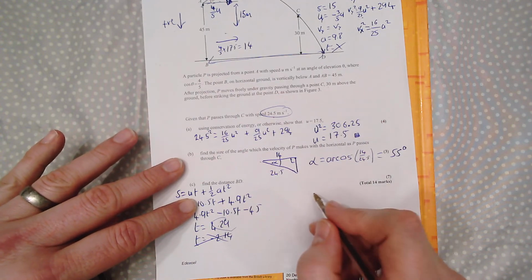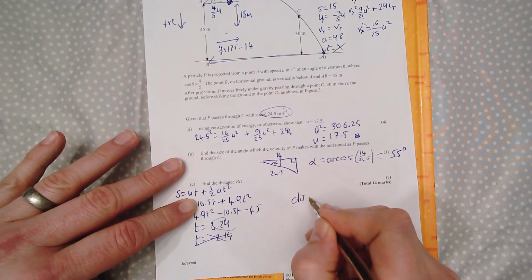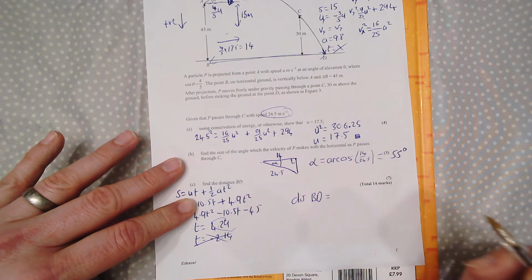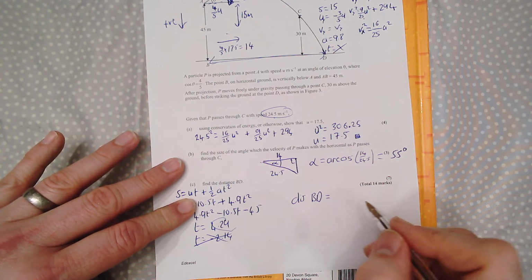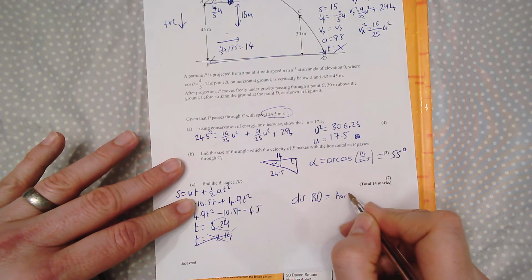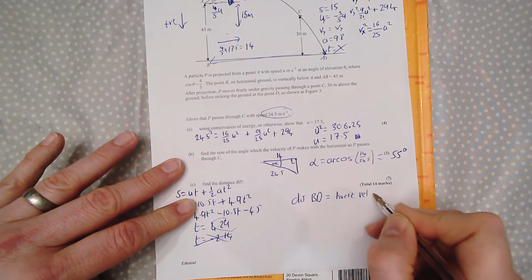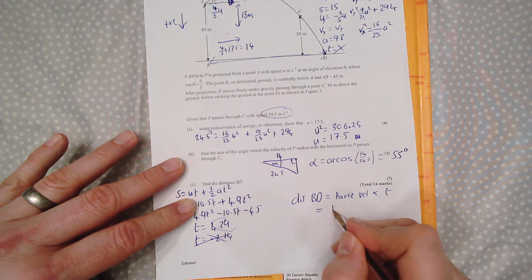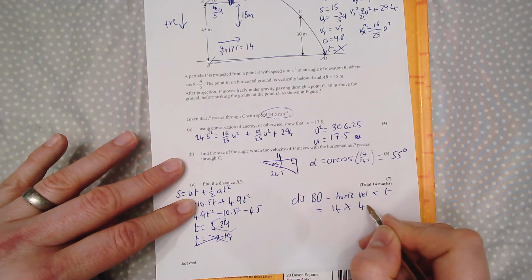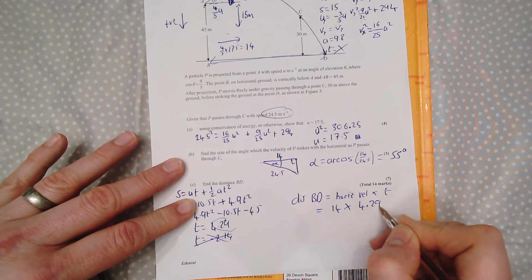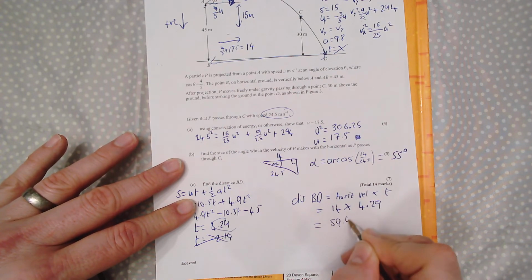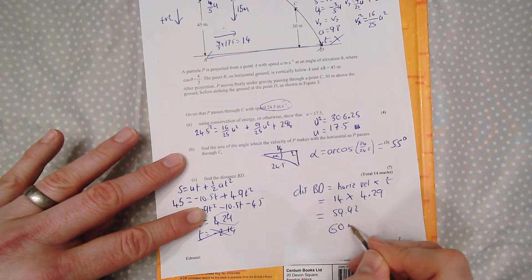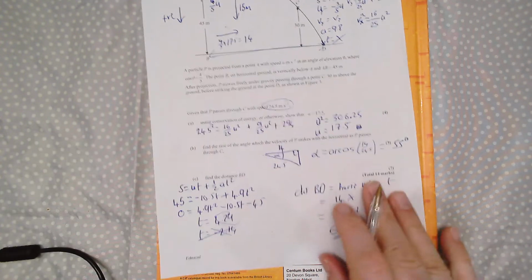My final job is to find the displacement, the distance BD. Distance BD is going to be horizontal velocity times the time. How fast is it going horizontally? It's going 14 horizontally, and it's travelling horizontally for 4.29 seconds, and that gives me 59.92, but let's make that to the nearest metre, 60 metres.